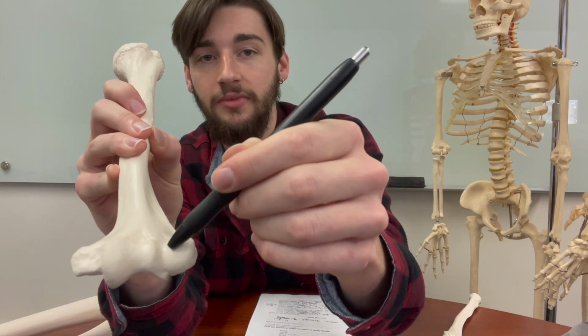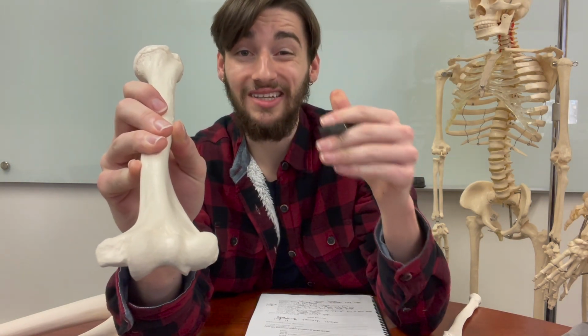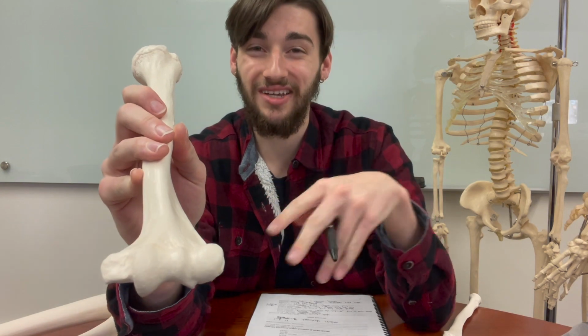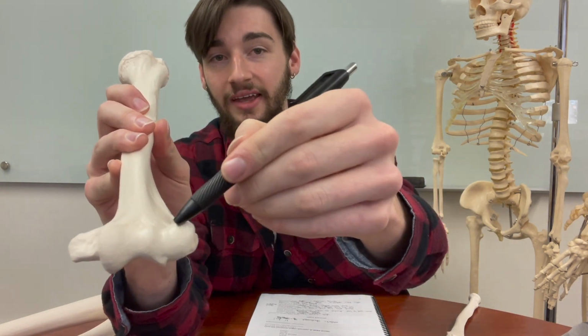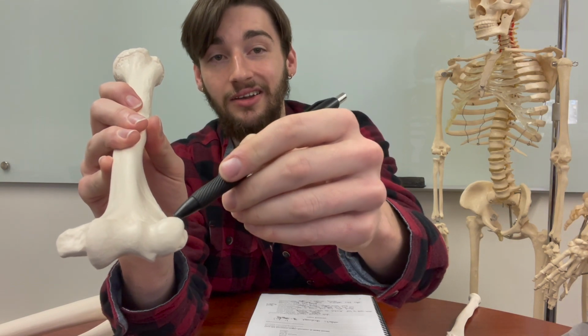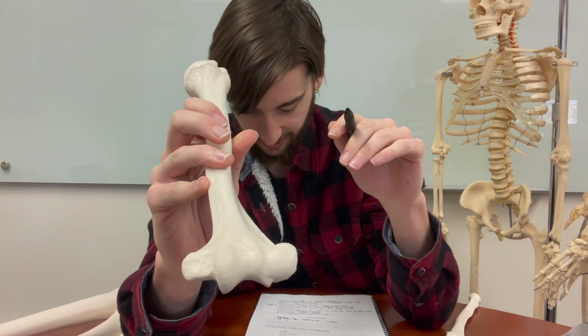Here's the capitulum. Capitate actually means head. Like if you were to decapitate somebody, you're removing their head. So capitate is going to be head, and it articulates with the head of the radius. That'll help us a little bit later. But for right now, let's go ahead and move on to the next structure.